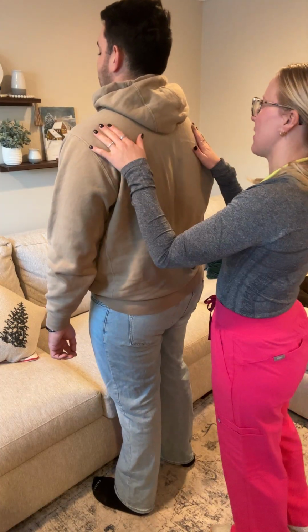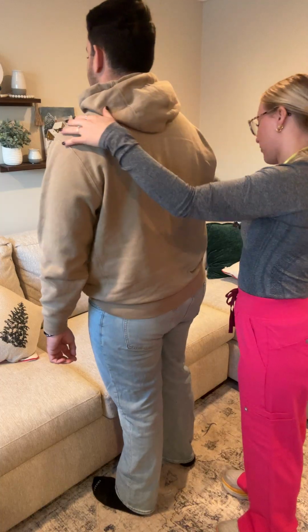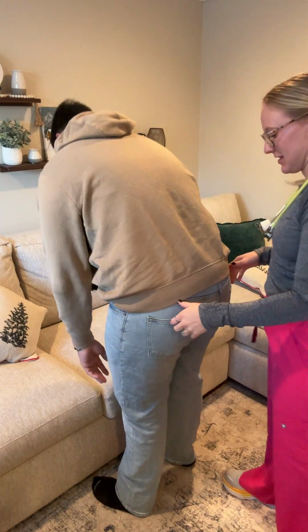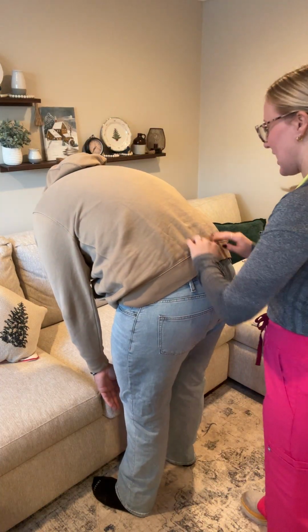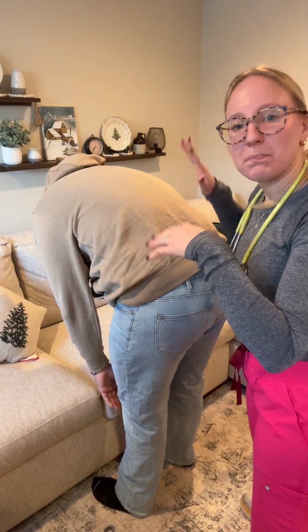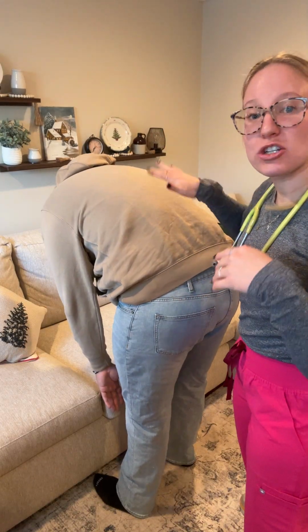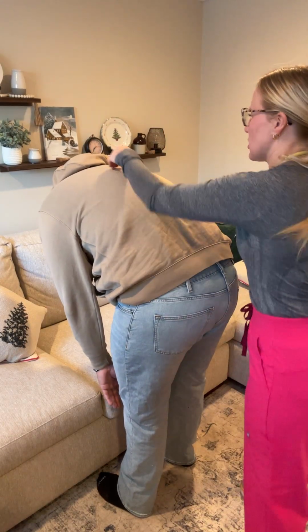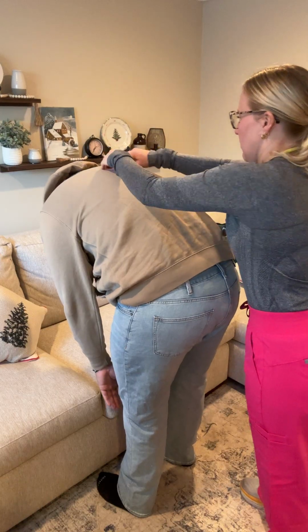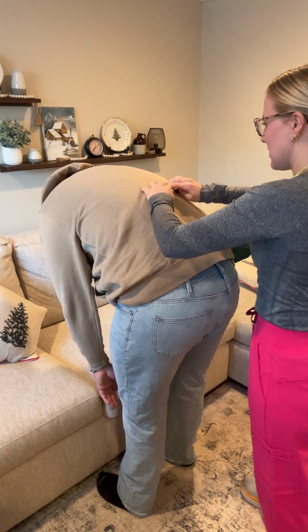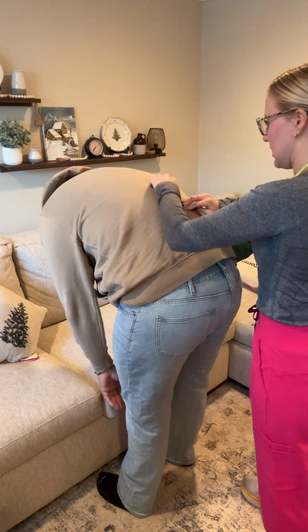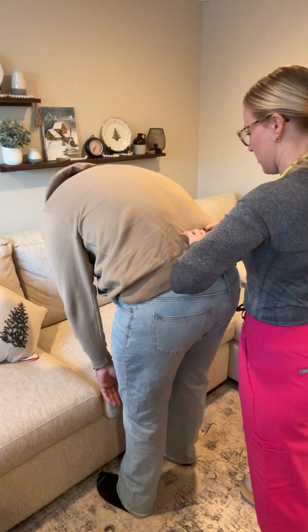Okay, now what I'm going to have you do, Kenny, is bend forward as if you're touching your toes, okay? And this is a great part of the exam where you can actually see if they have scoliosis. So I'm still going to make sure the spine is not bending anymore or twisting any more than normal, and it is not.